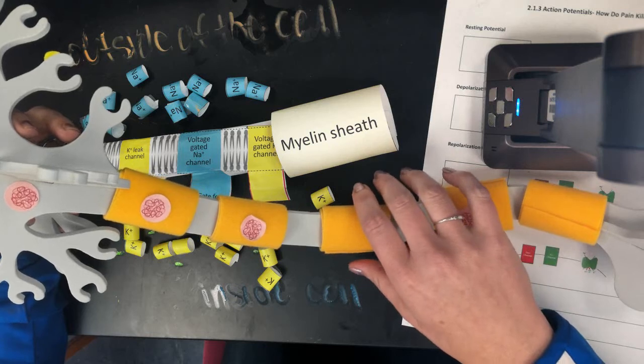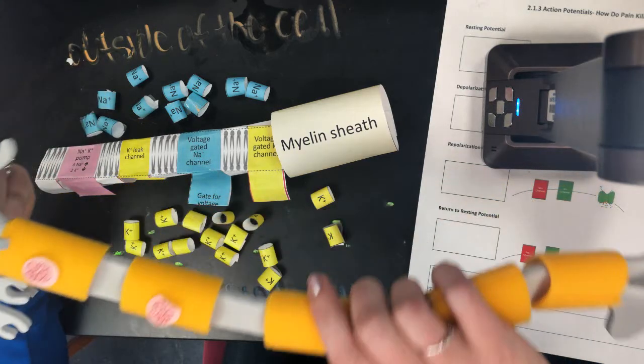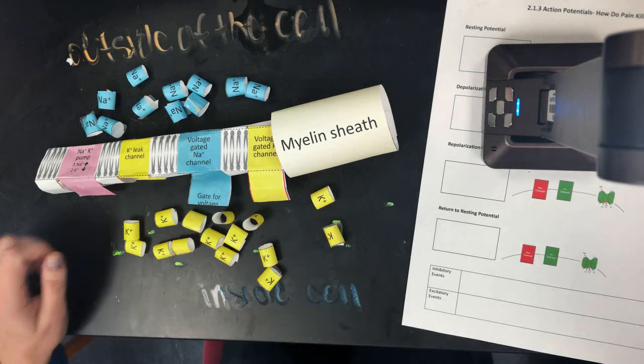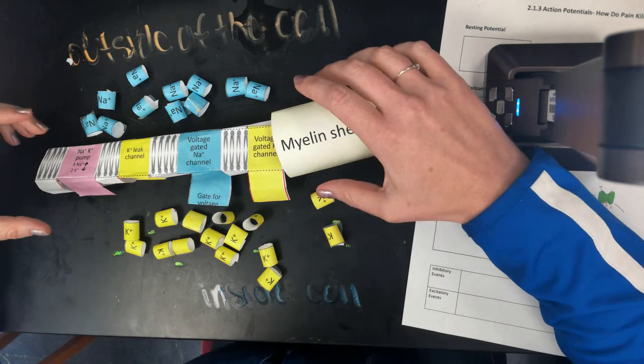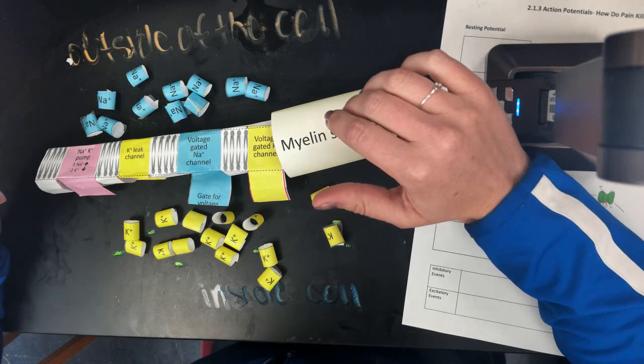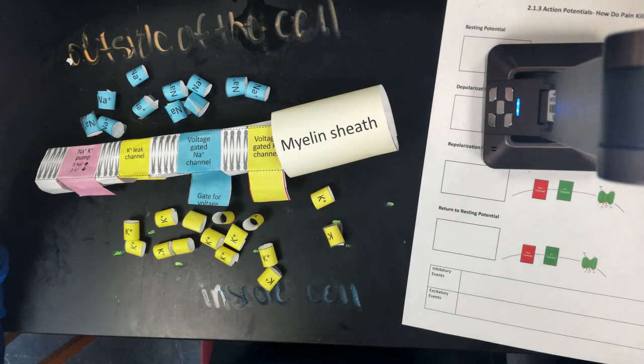So I have a very simple diagram. We're going to keep everything super simple. It doesn't tell the whole story. In reality, between the myelin sheath, we would have lots and lots of these channels. But we're just going to keep it super simple here.